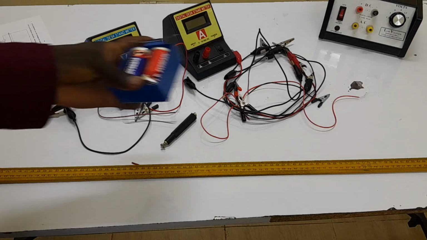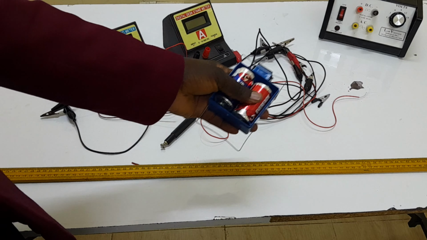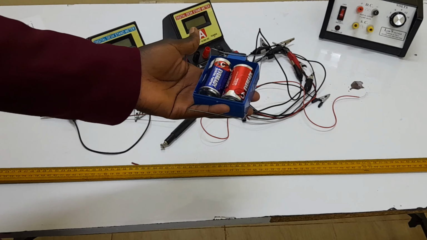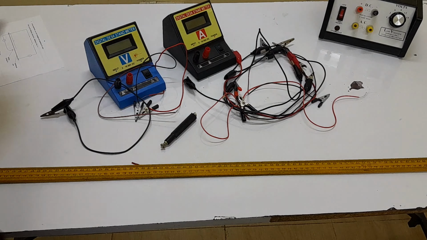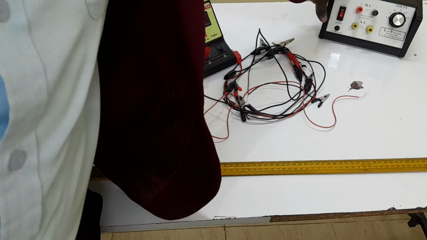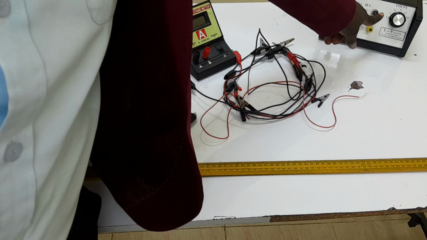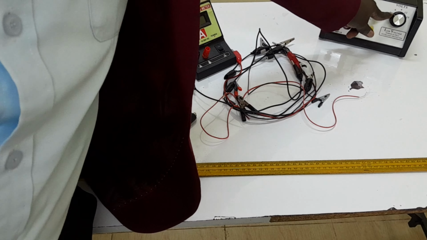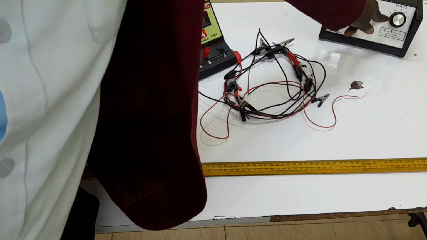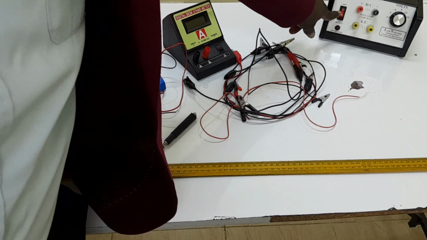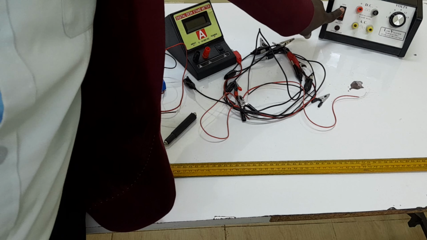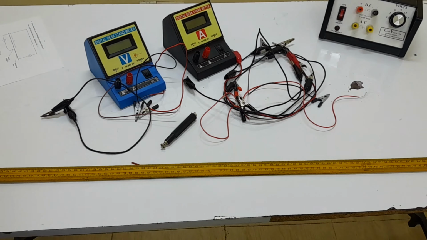Now, I've just realized that my cells are dead, so they have been drained. So I'm going to use this as my power supply, the DC part, of course, and I'm going to set it at 3, that is 3 volts DC. It's already on, I'll just do that when needed.